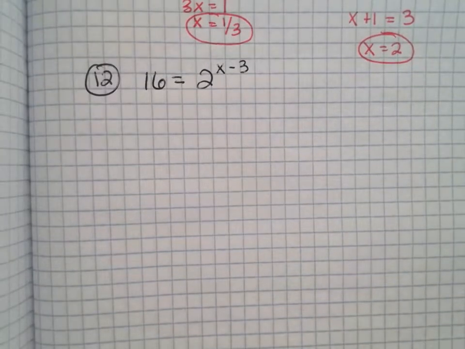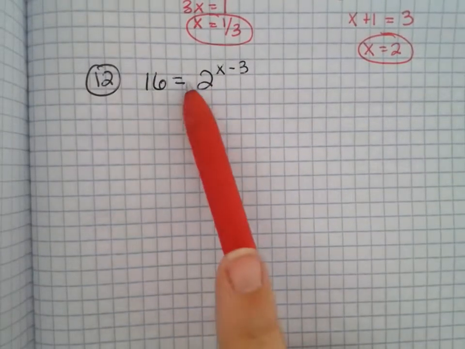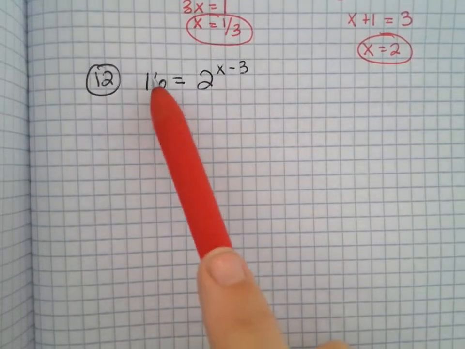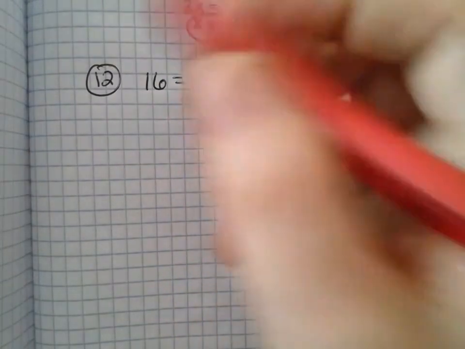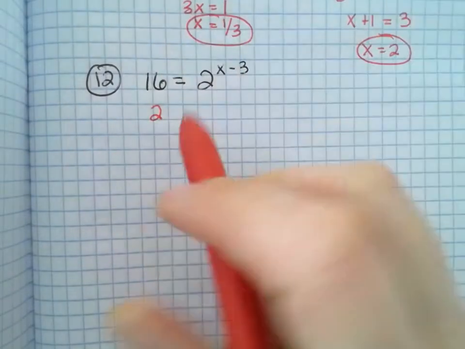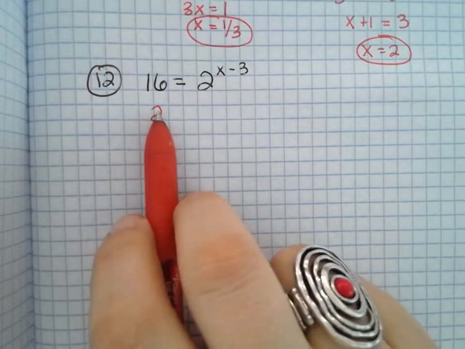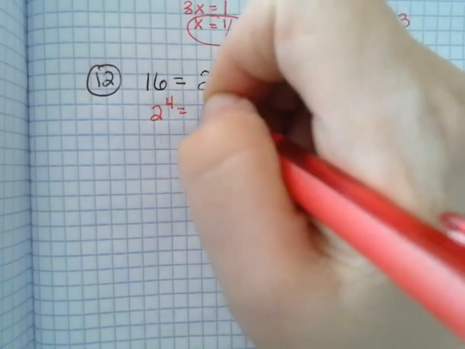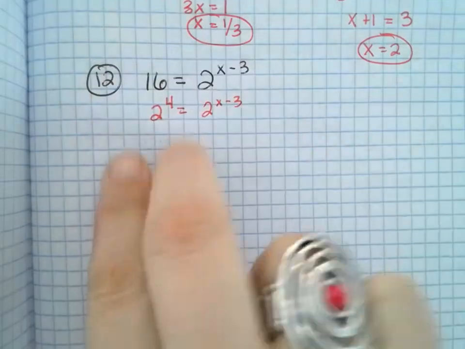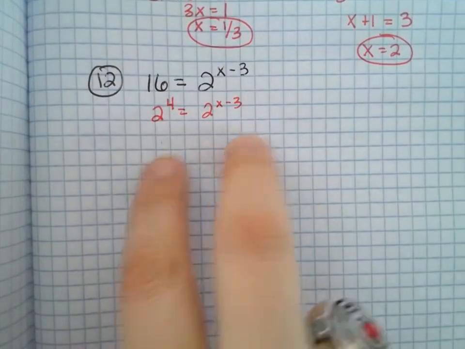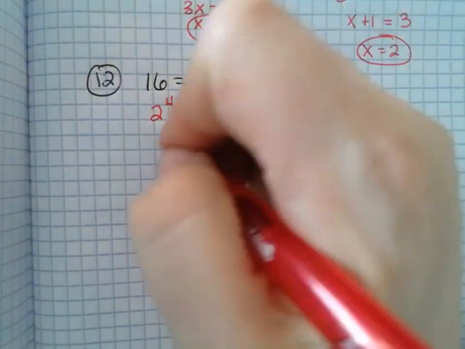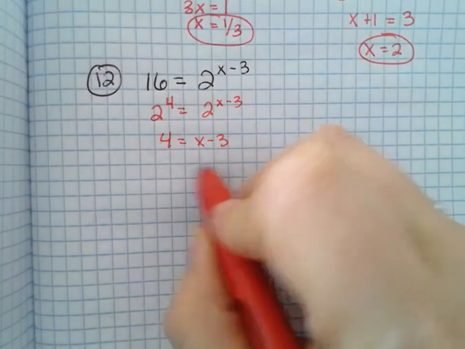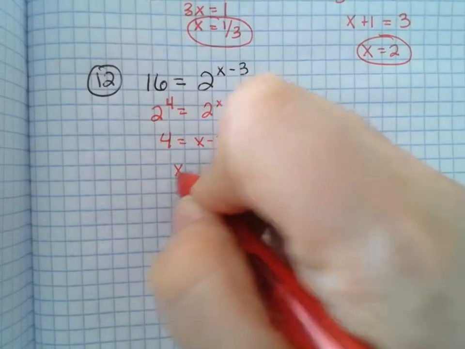So, this doesn't work as of now because these bases don't match. So what I need to try to do is rewrite 16 as a power of 2. What is 16 as a power of 2? 2 to the 4th power would give you 16. Now the bases are equal, so if these two things are equal, their exponents also have to be equal. So 4 is equal to x minus 3. Add 3 to both sides. X equals 7.